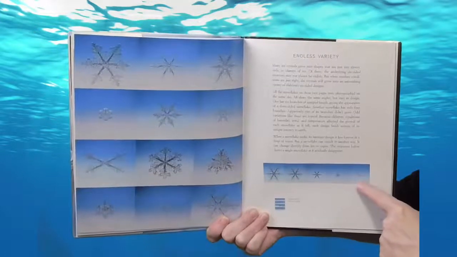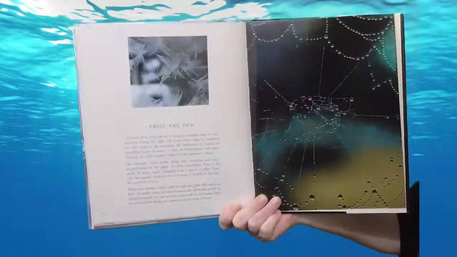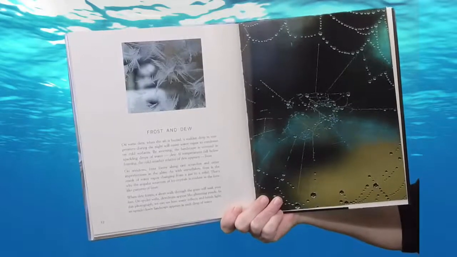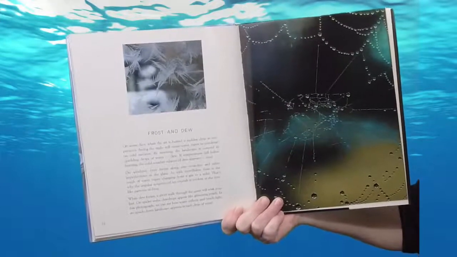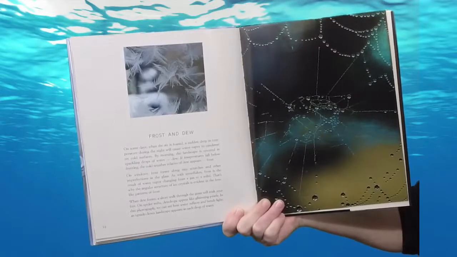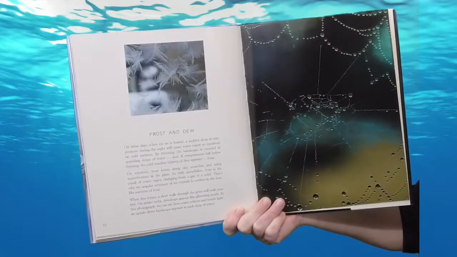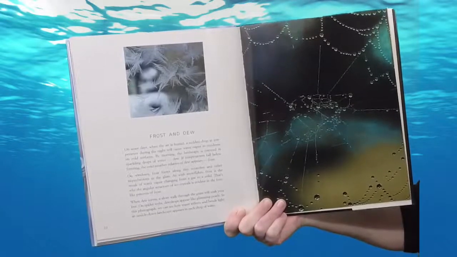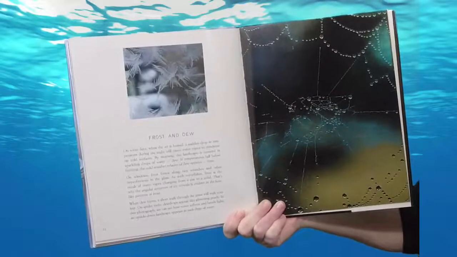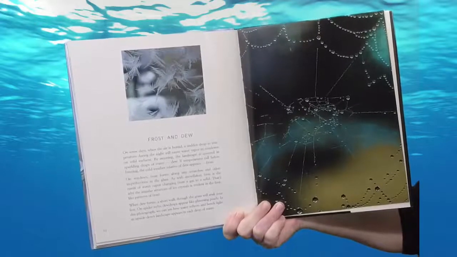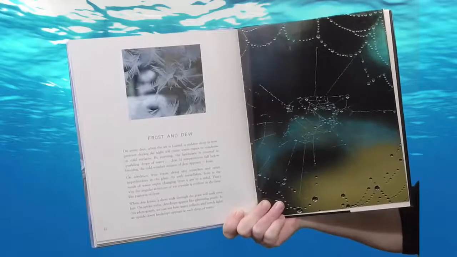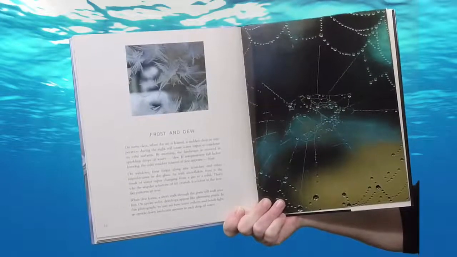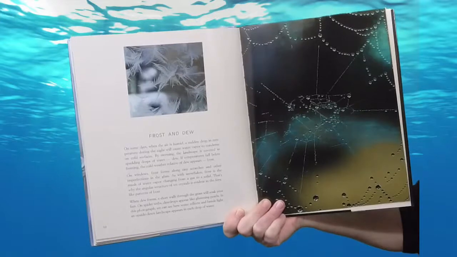Frost and dew. On some days when the air is humid, a sudden drop in temperature during the night will cause water vapor to condense on cold surfaces. By morning, the landscape is covered in sparkling drops of water, dew. If temperatures fall below freezing, the cold water relative of dew appears, frost. On windows, frost forms along tiny scratches and other imperfections in the glass.